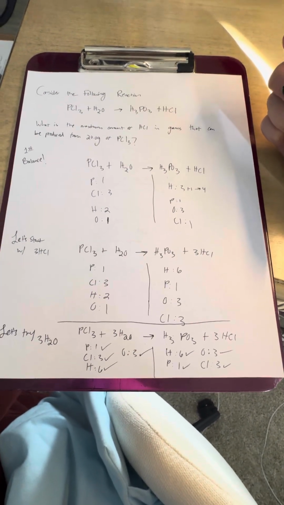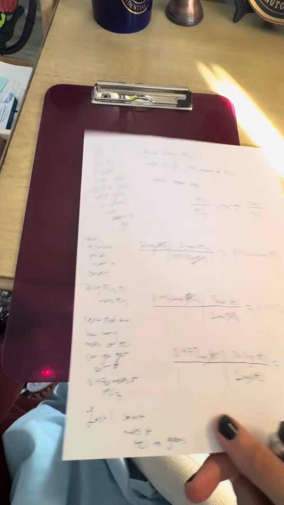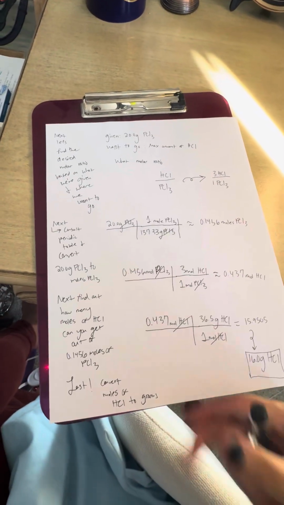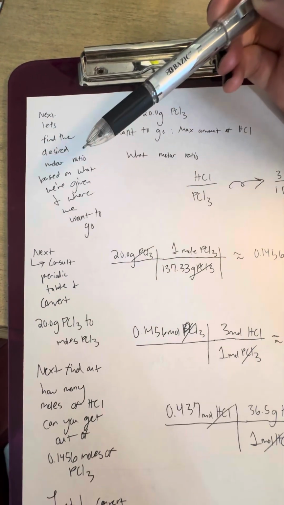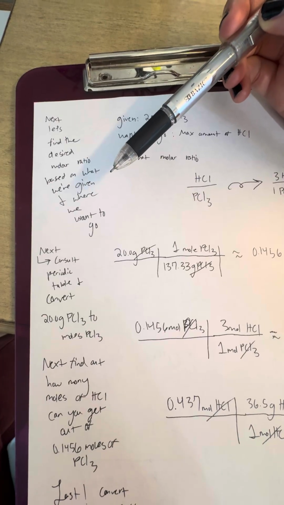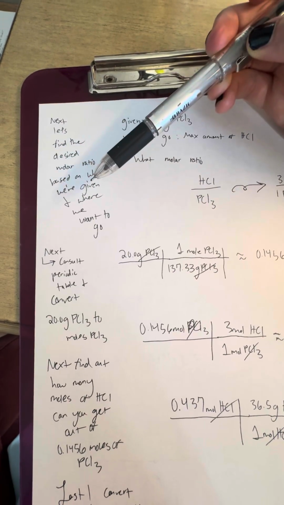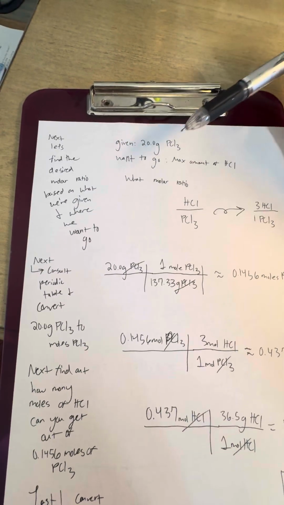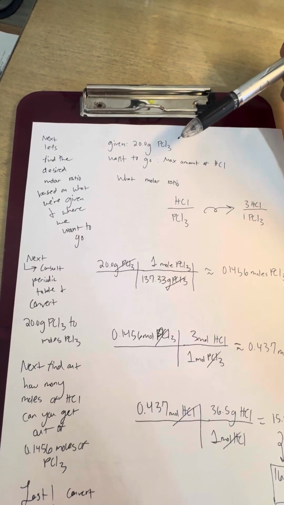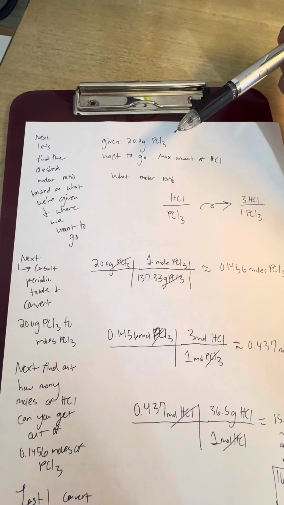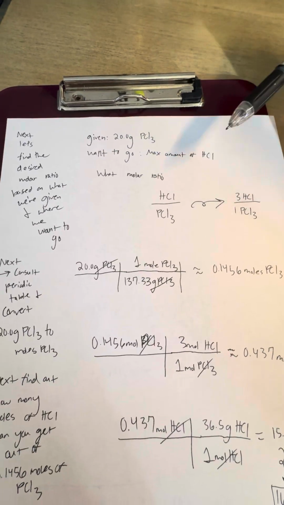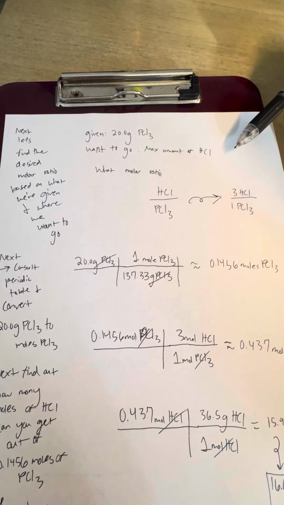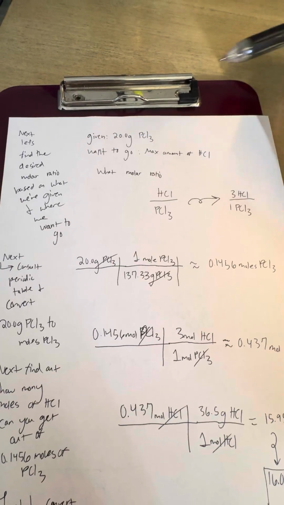Now we can get our molar ratios. So let's find the right molar ratio based on what we balanced and what we were given in the original problem and where we want to go. So we were given 20 grams of PCl3 for our reactant. And the question stem was asking for how much HCl we can yield in grams based on this reactant.